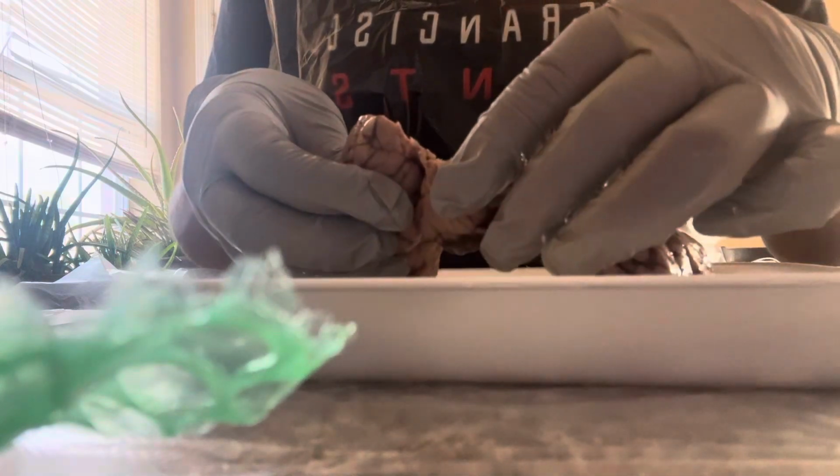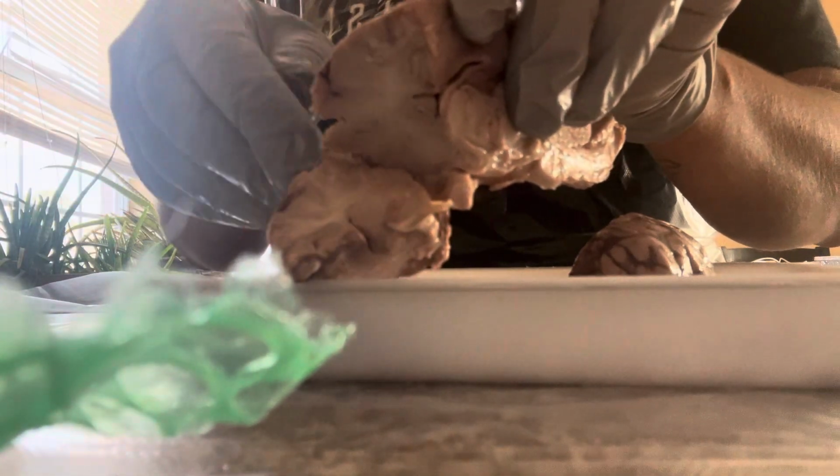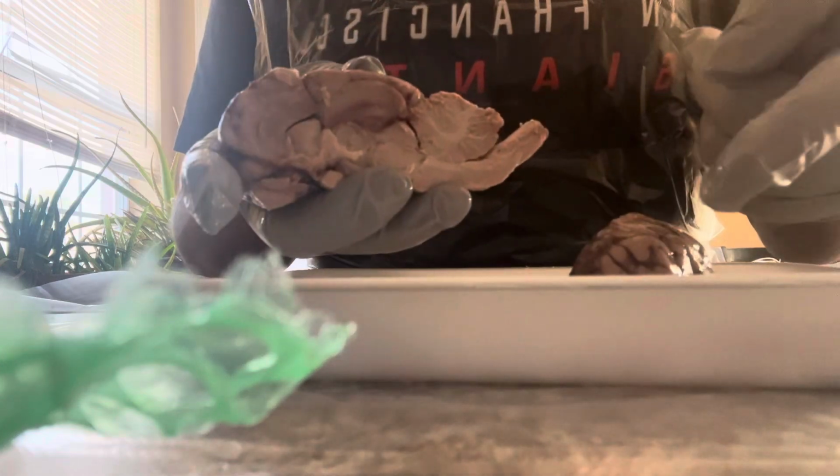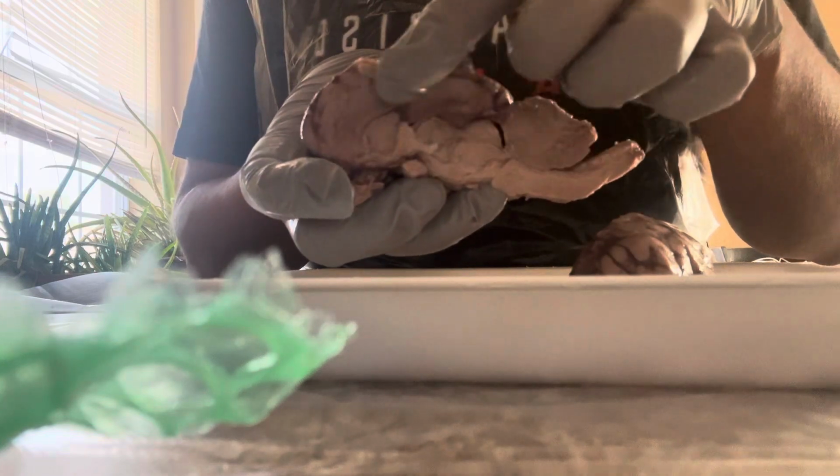Let's cut it here in half. Let's see here how it looks. So we're able to see everything that is connected. It seems like the majority of hearing, vision, and scent is mostly within this part here, right? Those three senses are here. And then touch is mostly towards down our spinal cord.